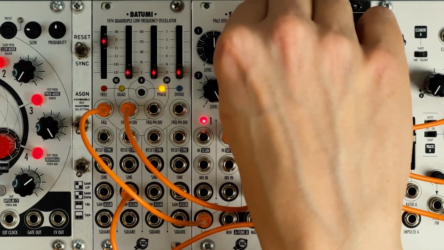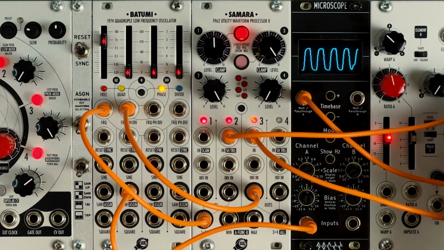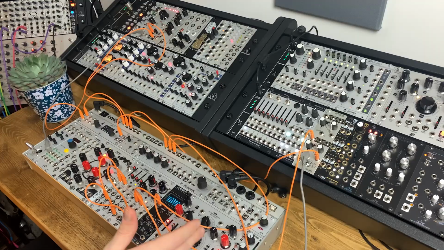As I bring up this attenuator, we get this wobbling metallic effect of that phase modulation. Let's sweep the frequency on Sophia.